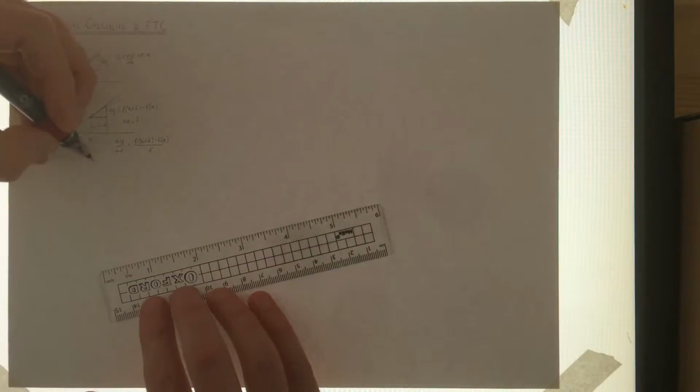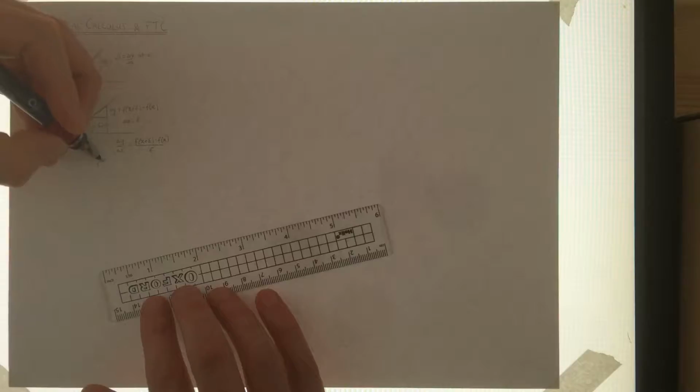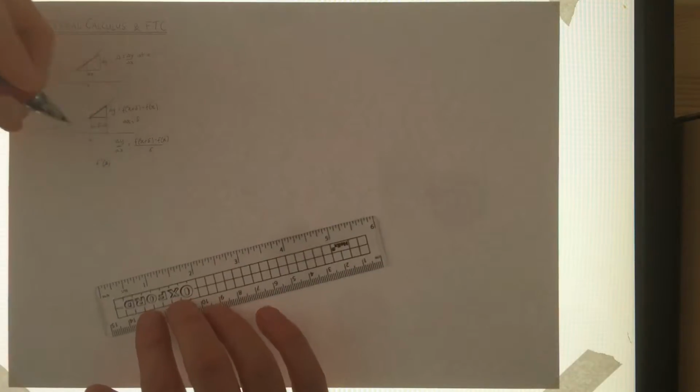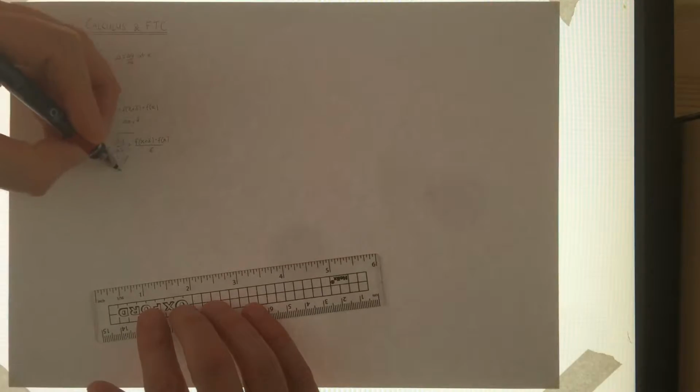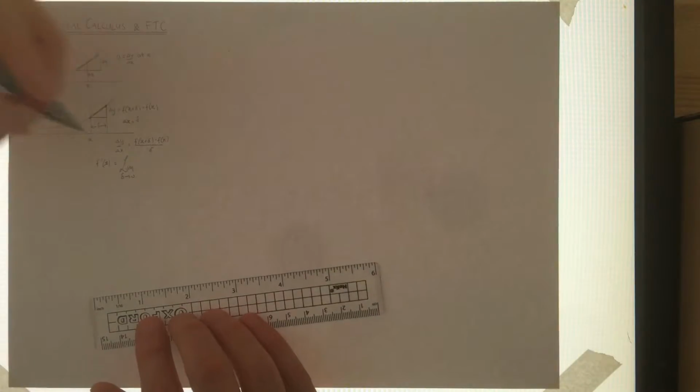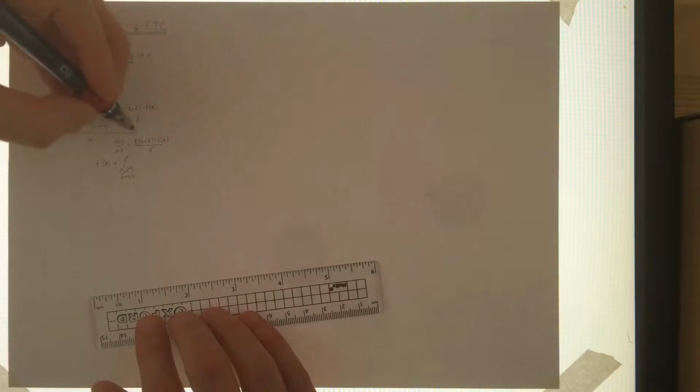And our slope, f dash at x, is equal to the limit as delta tends to 0 of that thing.